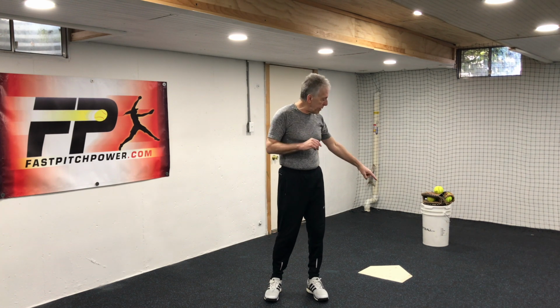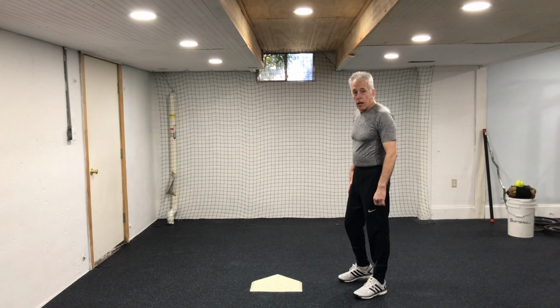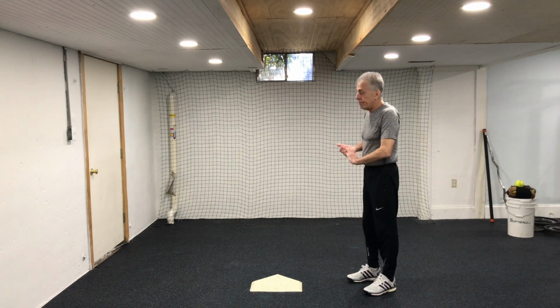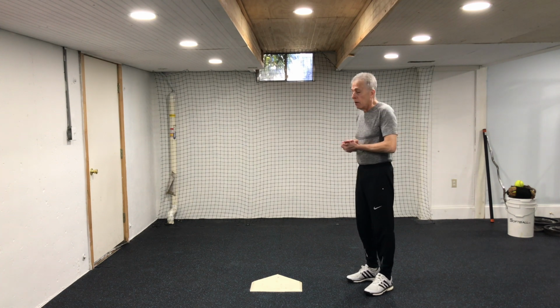So I'm going to step into the batter's box now and I'm going to show you what I mean as it relates to an opponent who you may not have ever seen before. Okay, so here I am in the batter's box. Now, I'm a leadoff hitter.